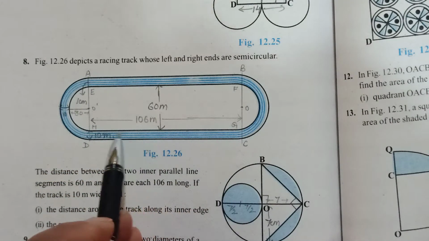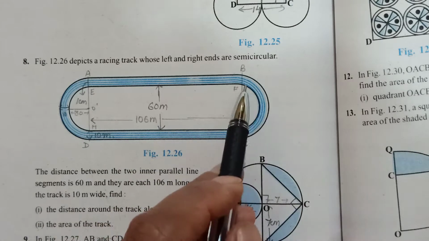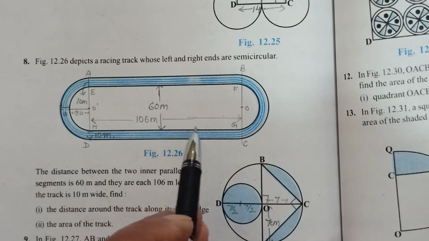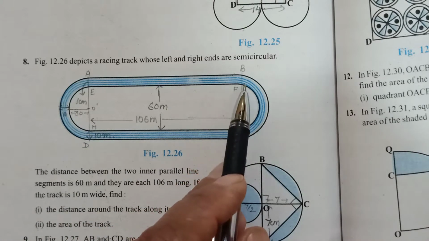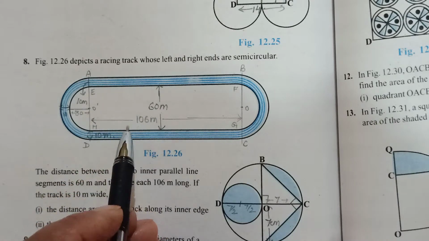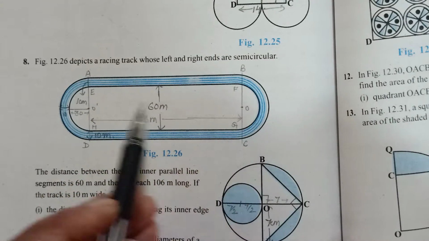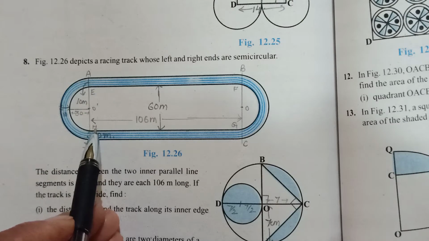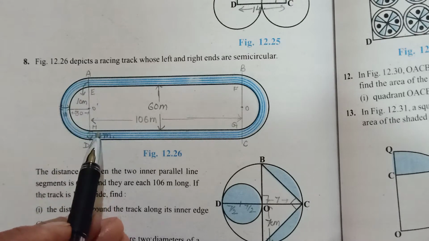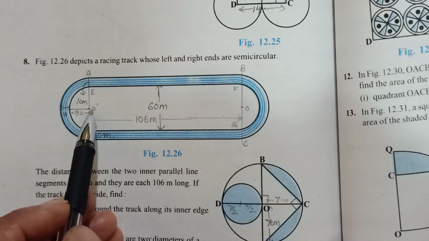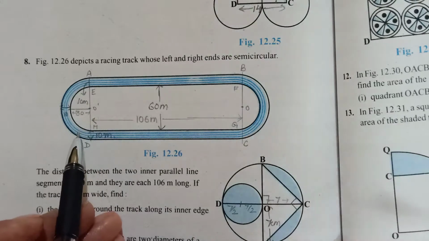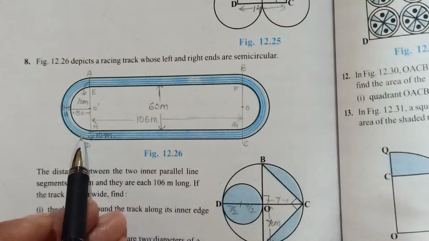This inner track. If you have started from here, how much distance have you covered? This whole boundary we have to find out. So that includes this length, which is 106. Parallel to that, opposite, this is also 106. So we have two lengths this way, and then these semicircular edges. Now, if this distance was 60, children, then for this circular region the diameter is 60, hence its radius would be 30. So for this semicircle, its radius will be taken as 30.